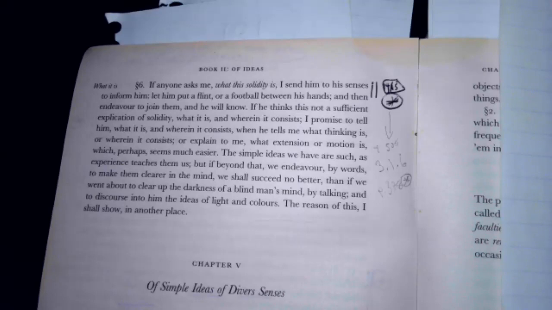So Locke is saying solidity is like that. I can't tell you what solidity is. If you want to know what it is, do this and you'll feel it. Put something between your two hands, try to push them together. I think this is actually his answer to an argument in Descartes.